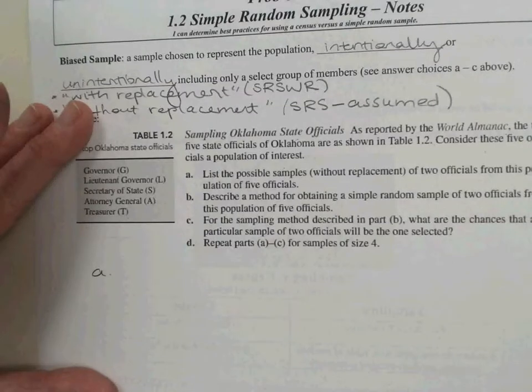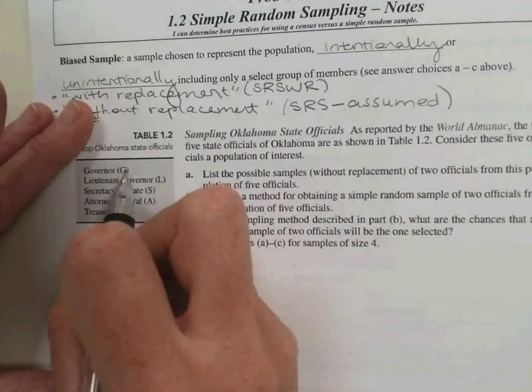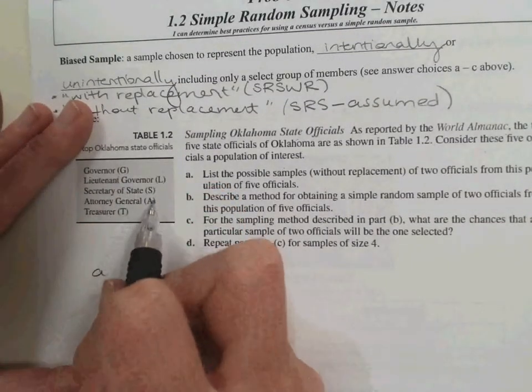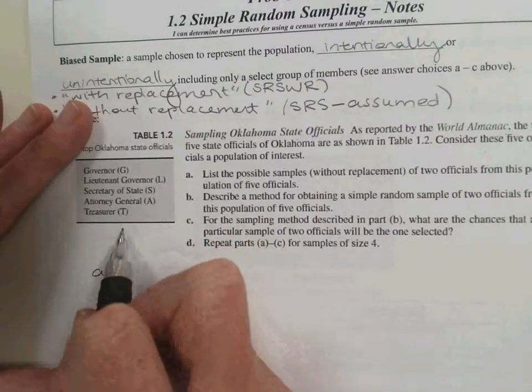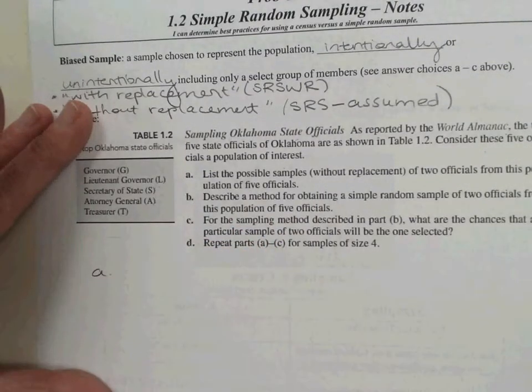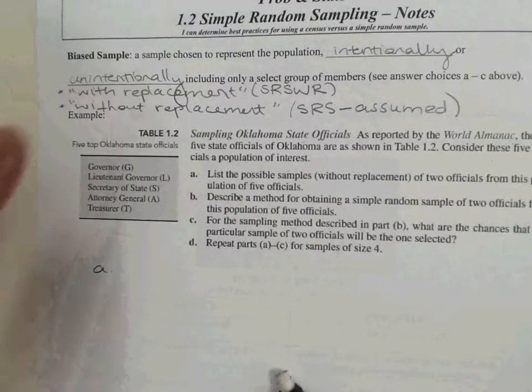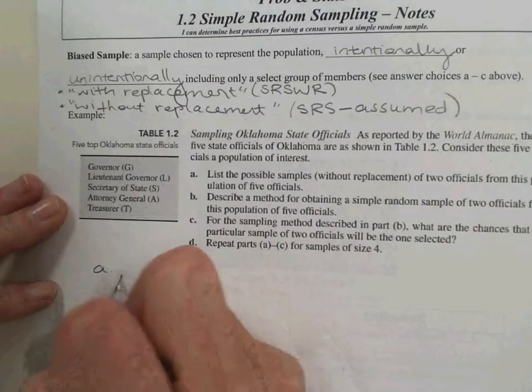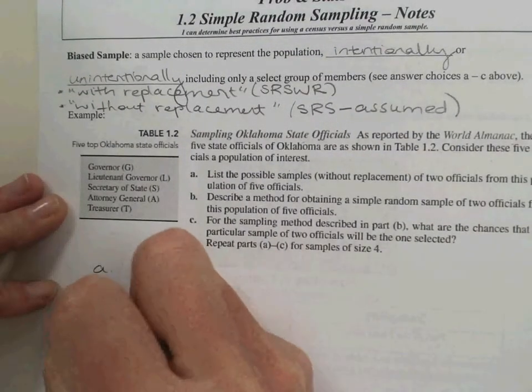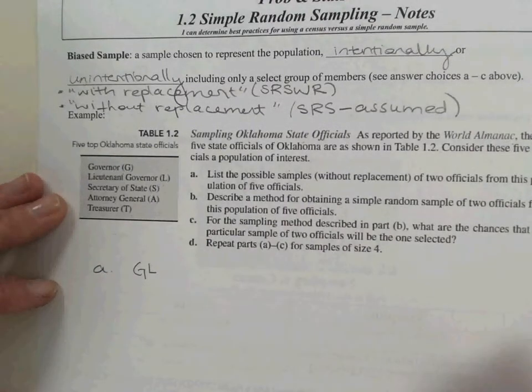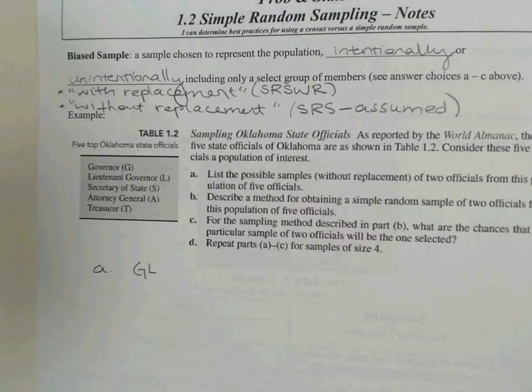So when you do this, you want to be organized about it. So I would start with governor and pair governor with everyone, then lieutenant governor, and so on. So take a minute and try and list out all the possible samples. So is GL different than LG? It is not. That's the same. Good question.